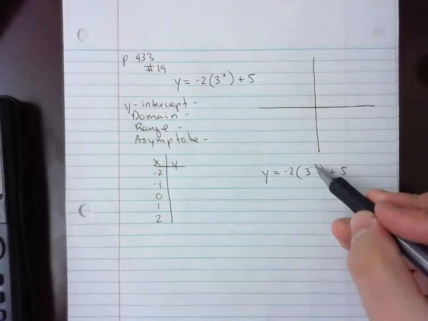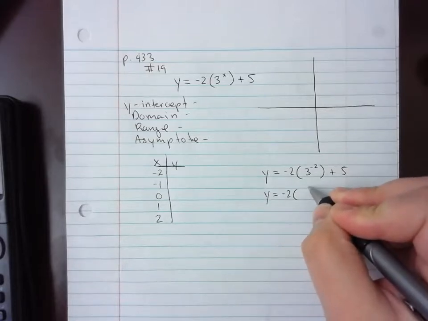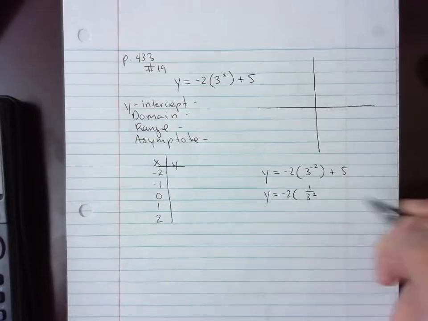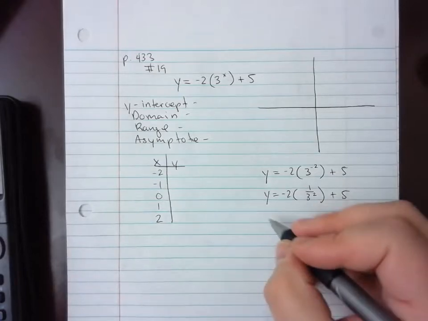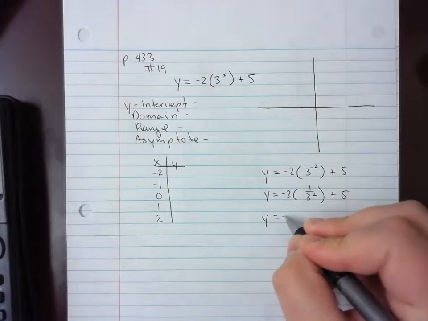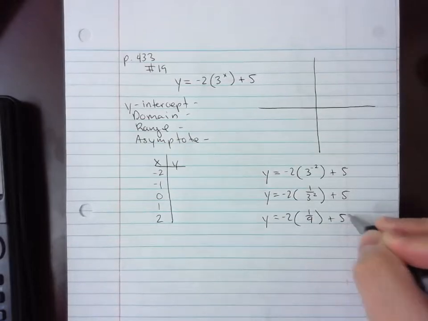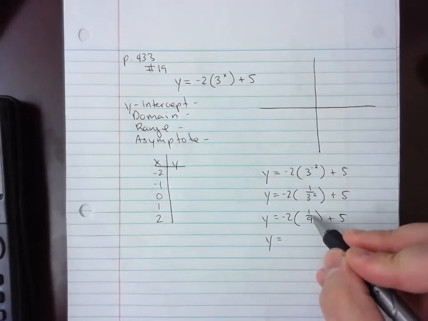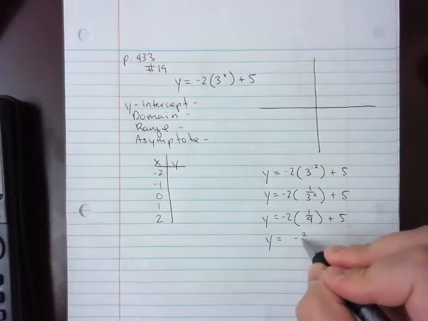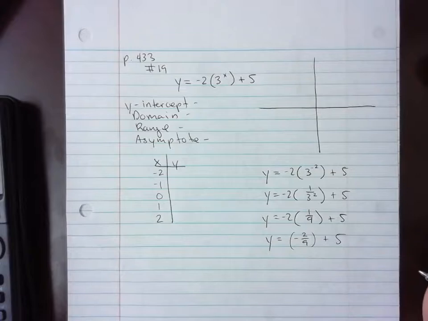That 3 to the -2 becomes y equals -2 times 1 over 3 squared, plus 5. And 1 over 3 squared is the same as saying 1/9. So I'm going to take -2 times 1/9. That becomes -2/9. I'm going to add that to 5.